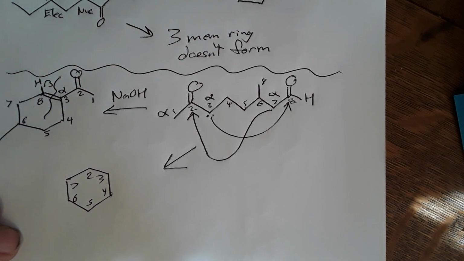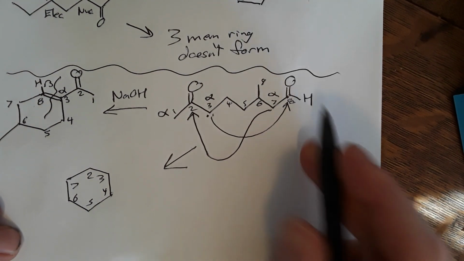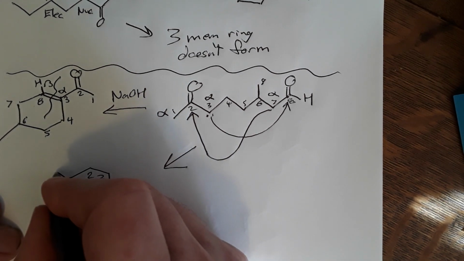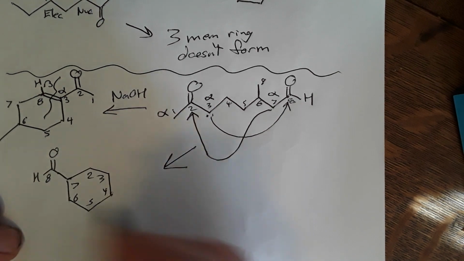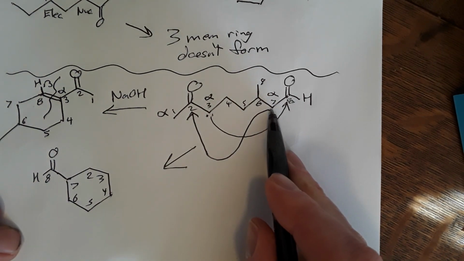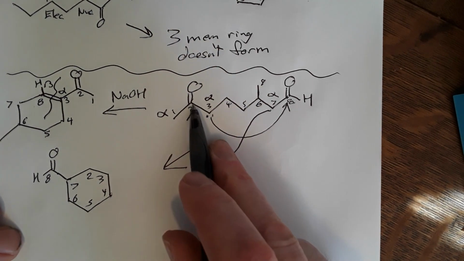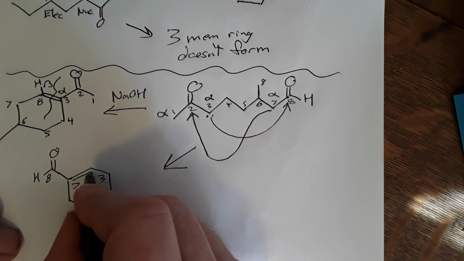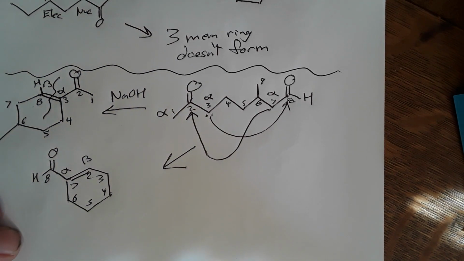And then what do we have? So attached to carbon number 7, we have the aldehyde carbon hanging off. So we have carbon 8 over here. And then carbon 7 is attached to carbon 2, and that's the new bond that's formed, and so that's the carbon-carbon double bond that's making the alpha-beta unsaturated carbonyl.